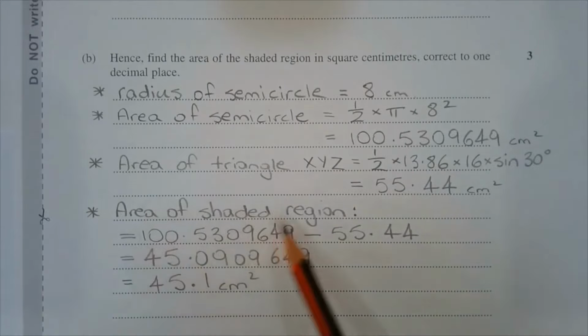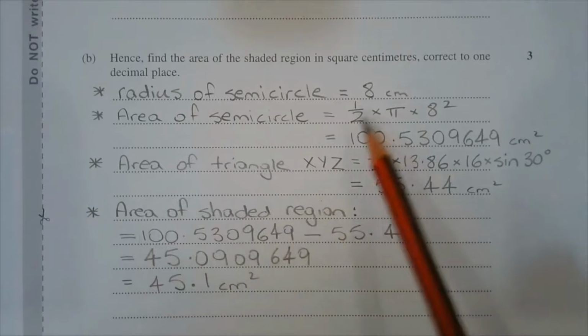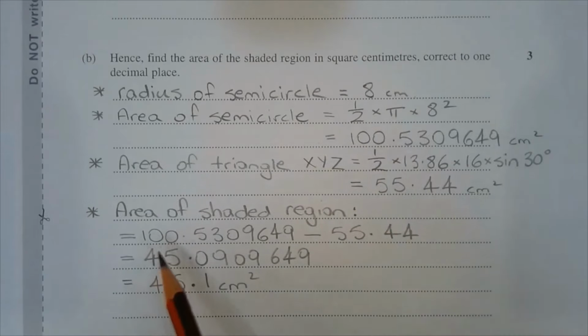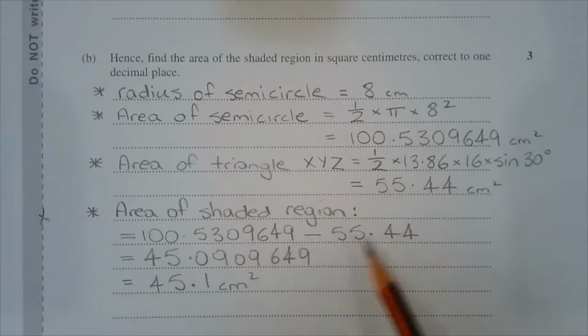The area of the shaded region is the difference between the area of the semicircle and the area of the triangle. So that's equal to 100.5309649 minus 55.44, and that's equal to 45.0909649, and rounding this value to one decimal place, that's equal to 45.1 square centimeters.